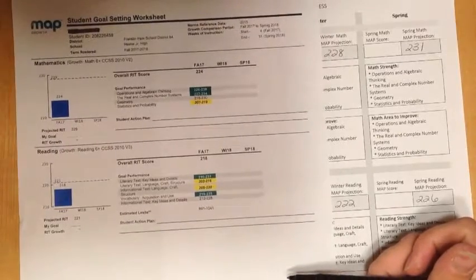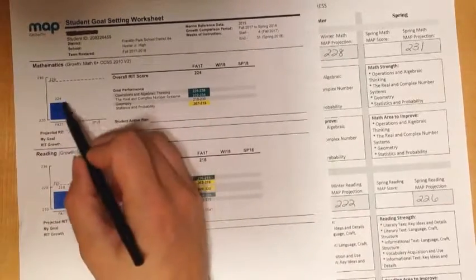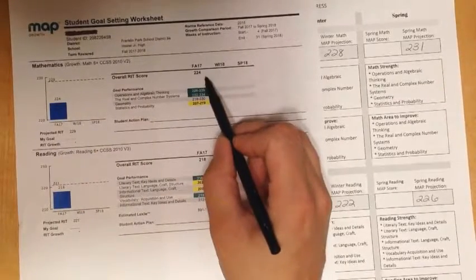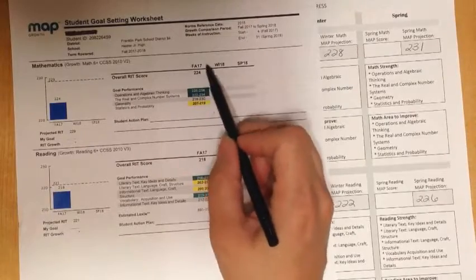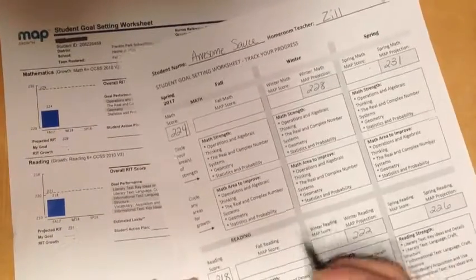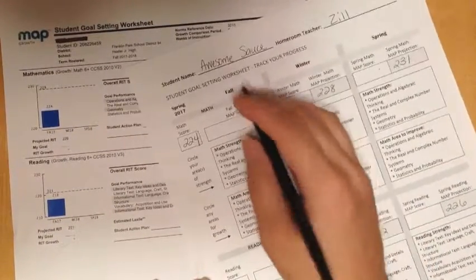Your fall MAP score is listed in two places, at the top of the bar graph and also underneath FA17, which stands for Fall 2017. Write that score on the goal setting worksheet in the box for your fall math MAP score.